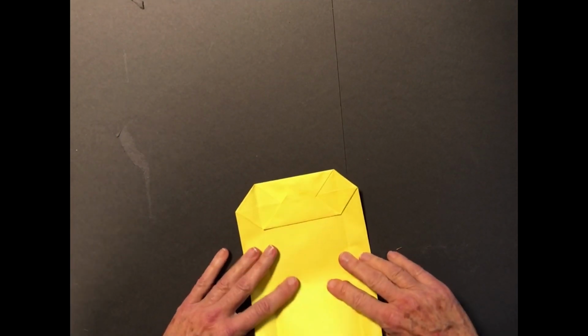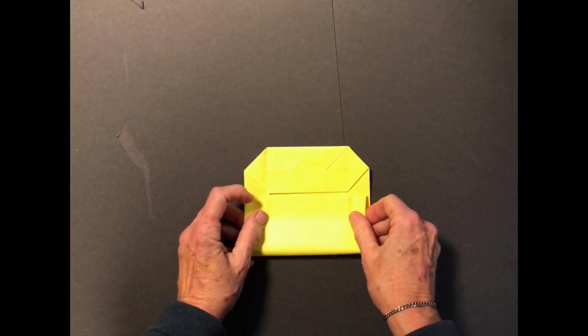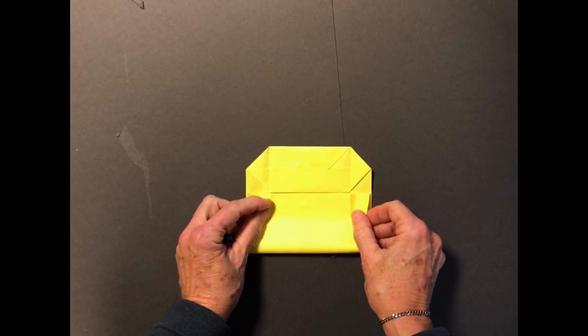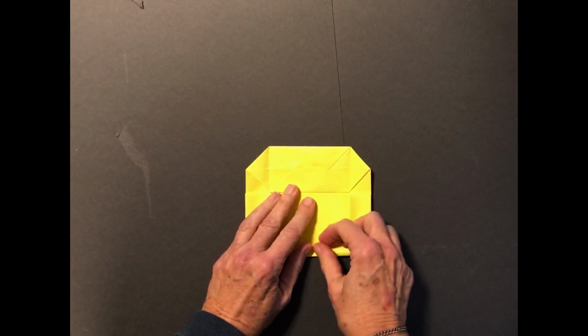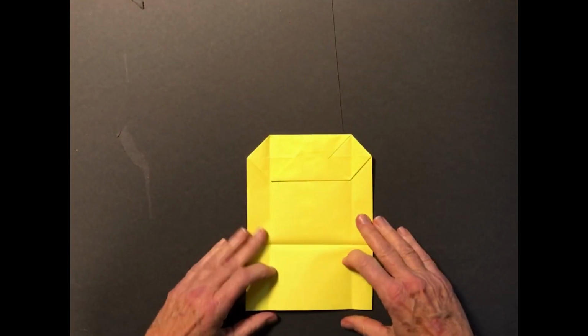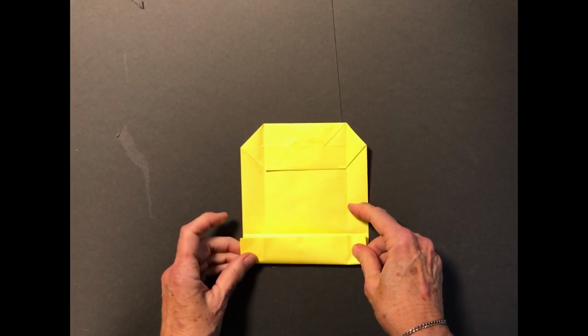Your next step, while this is drying, is to go ahead and fold your top part here to where it touches or meets that bottom part. Make a crease. And this is where you're going to start folding your pleats. And that's going to be a bow on top.